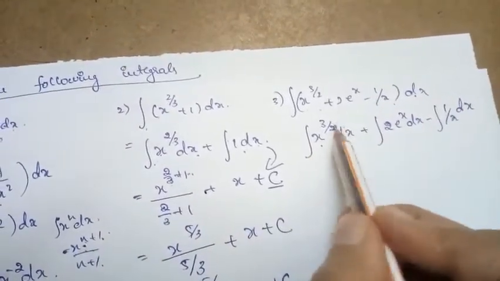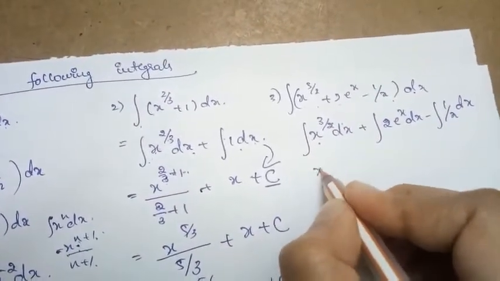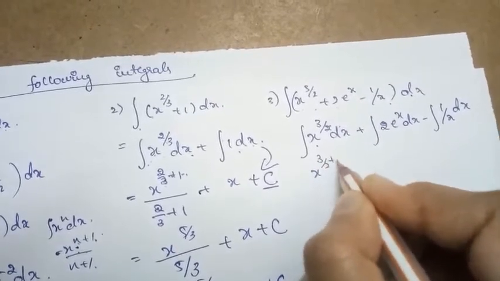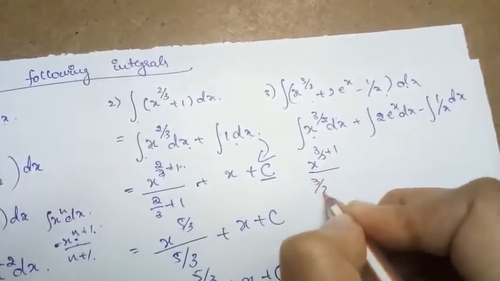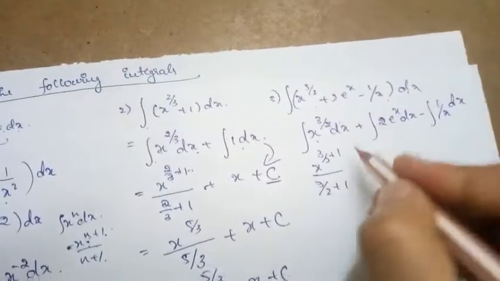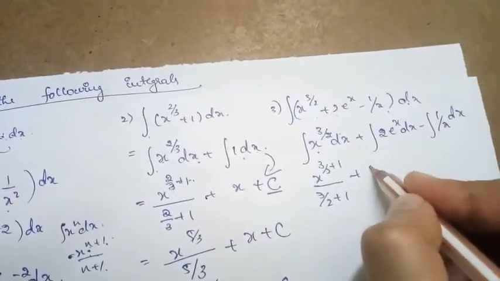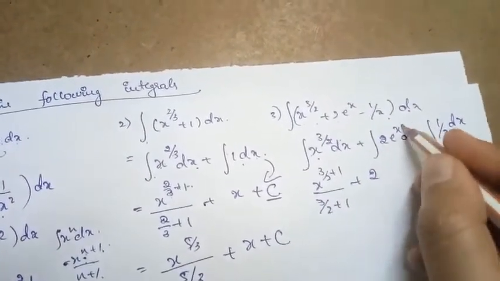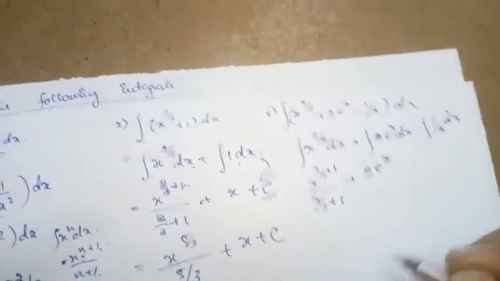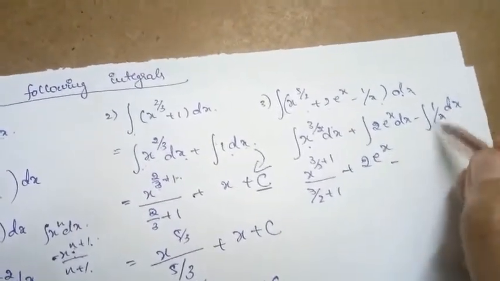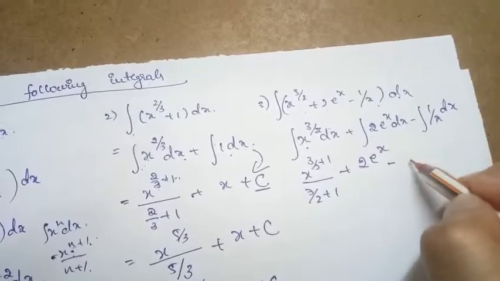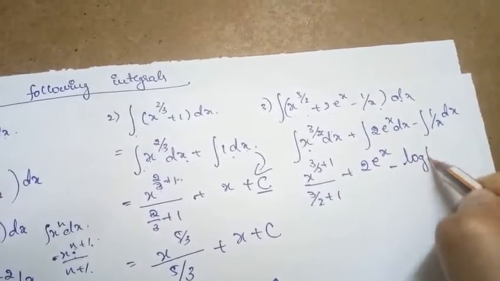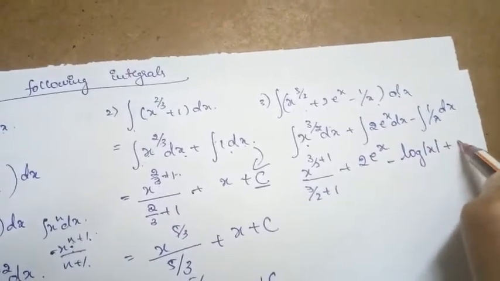The first is in the form of x to the power n dx, so it becomes x to the power 3 by 2 plus 1 divided by 3 by 2 plus 1, plus 2 is a constant, I can take it outside. Integration of e power x is e power x itself, minus integration of 1 by x. What is the integration of 1 by x? It is nothing but log of mod x plus c.